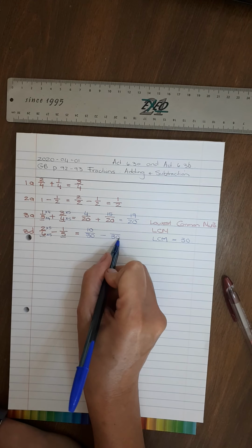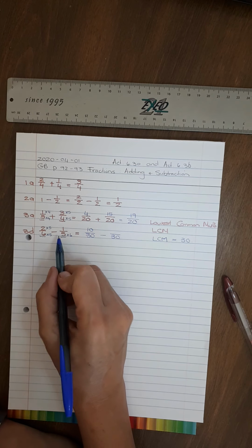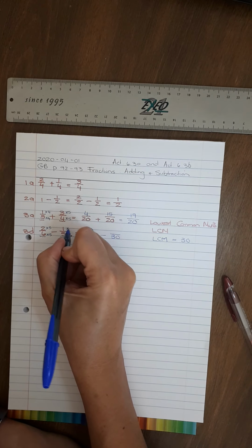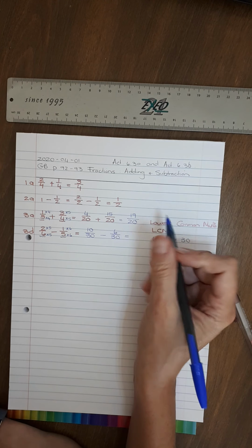How do I get from 5 to 30? I have to say 5 times 6. 5 times 6 gives me 30. I have to do exactly the same at the top. 1 times 6, that gives me 6. Now it's just an easy subtraction.